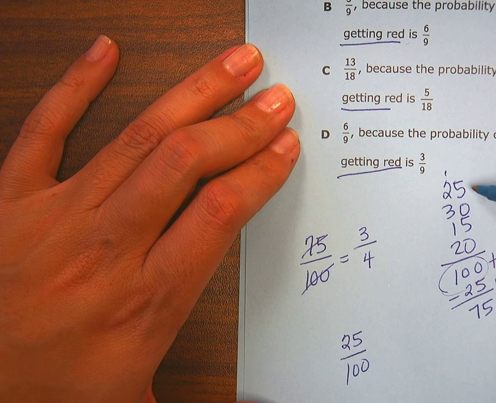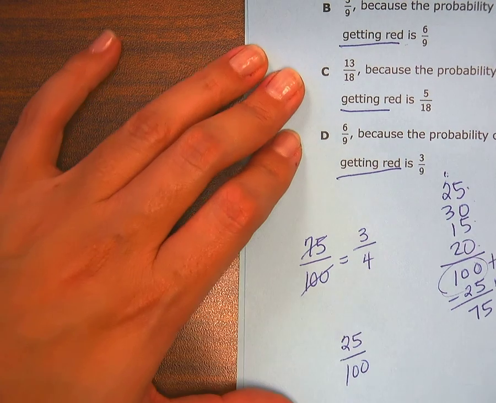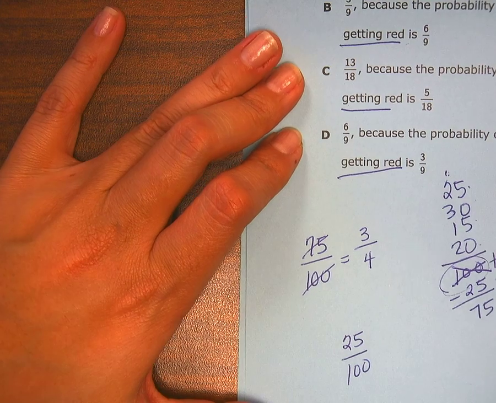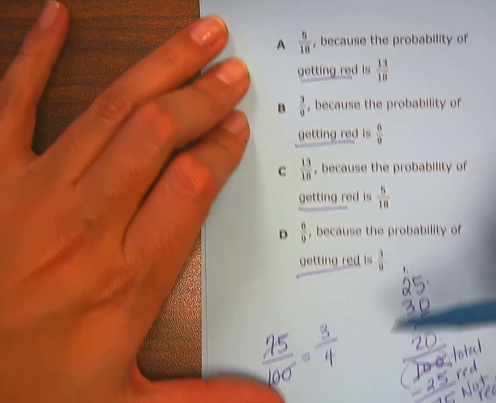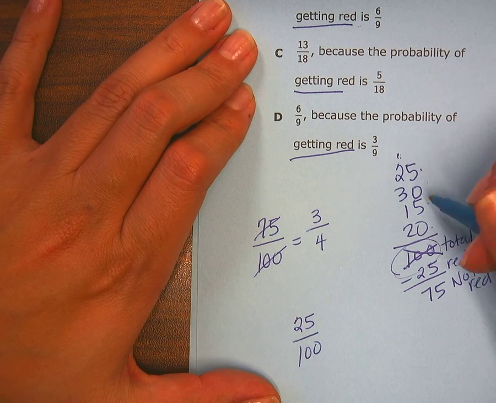Did I add wrong? That's 25, that's 30, that's 15, and that's 20. 5, that's 10, carry. 3, 6, 7, 8, 9. Oh, that's what I did wrong. No! So, look, this is real life. You read through it, you do some work, you see that your answer choices don't make sense, and then you have to go back. So I added wrong.